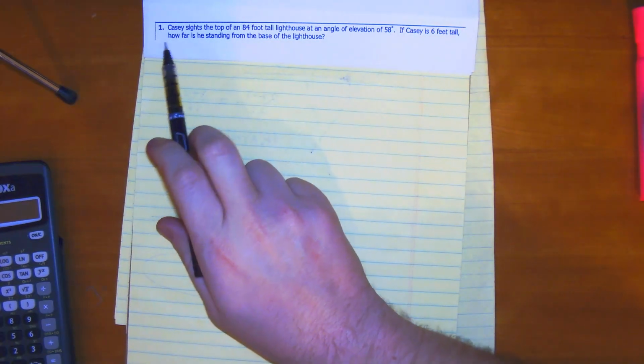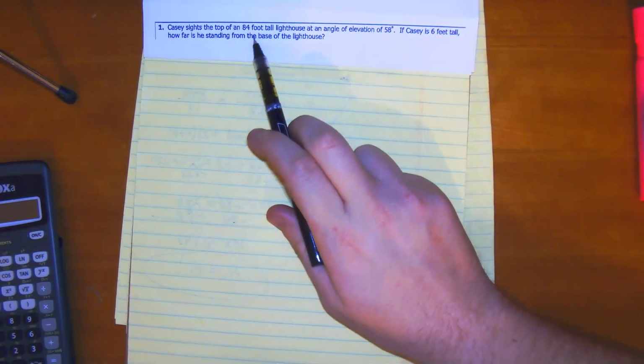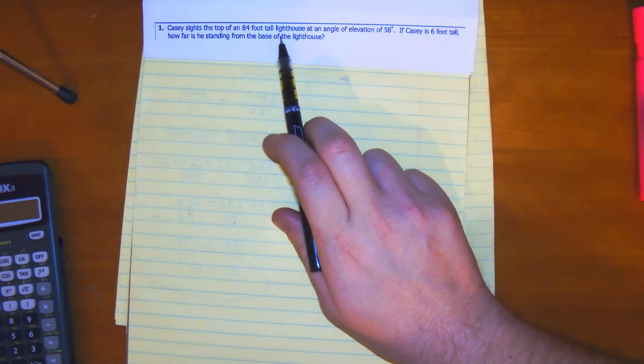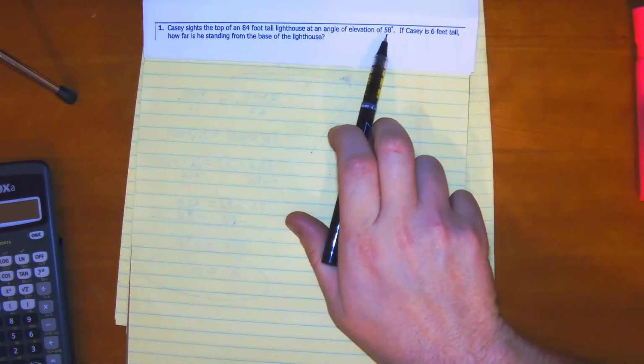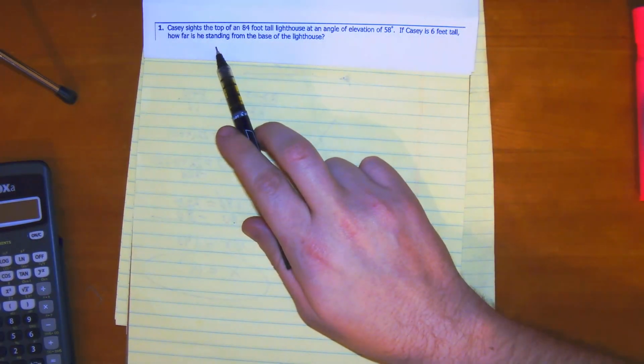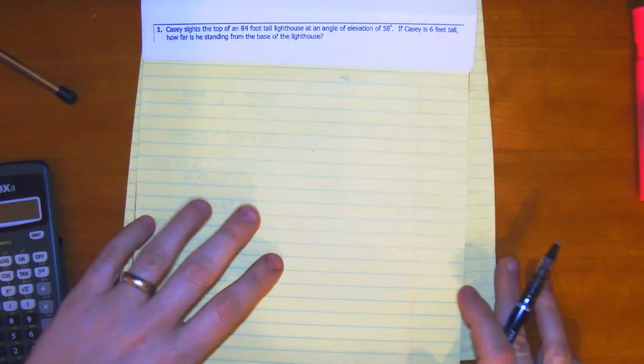We're looking at number one. Number one says Casey sights the top of an 84-foot tall lighthouse at an angle of elevation of 54 degrees. If Casey is 6 feet tall, how far is he standing from the base of the lighthouse?